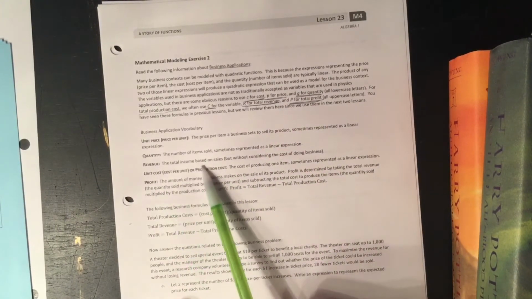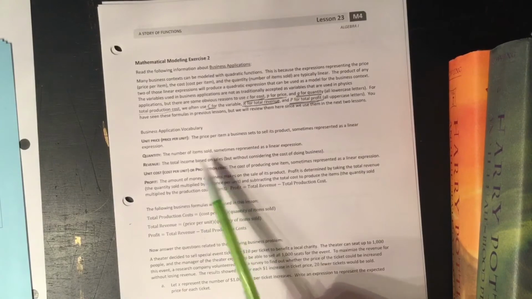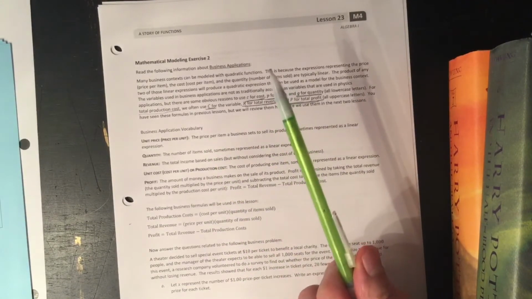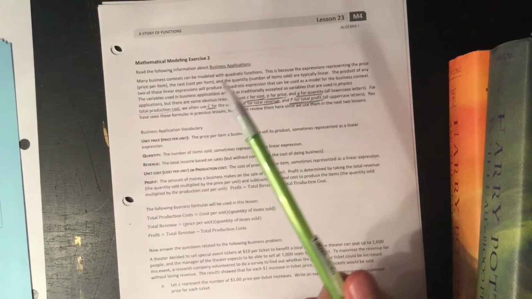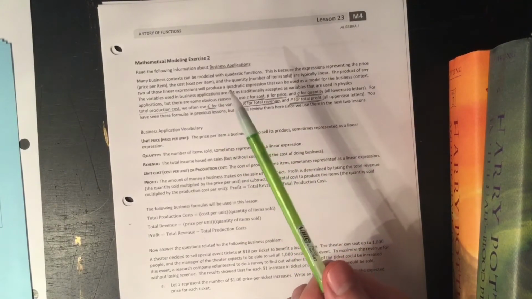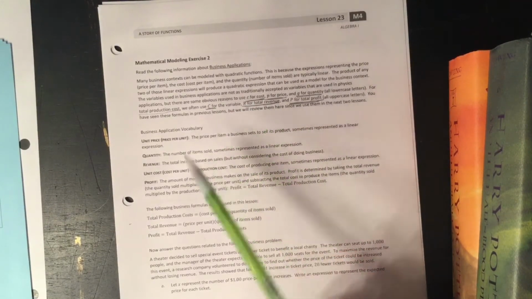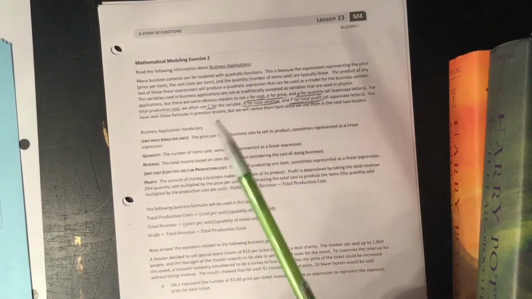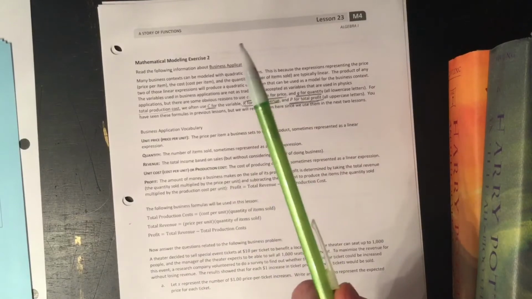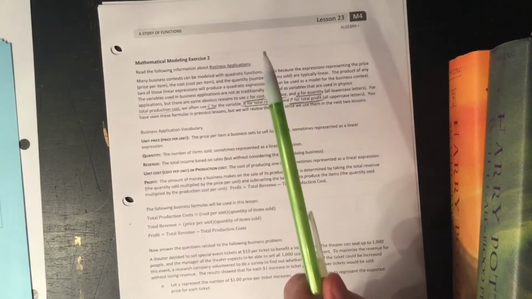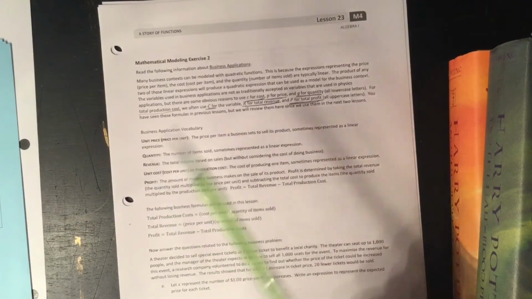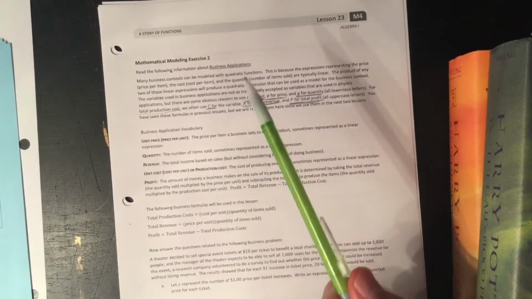The revenue is going to be the total income based on the sales. So going back to the pencil example, I take this pencil, I sell it for $1, and I sell 50 of them. Total amount of money or revenue that I get is going to be $50. The next part is unit cost or production cost. How much did it cost you to make it? Let's just say this thing cost me 50 cents to make. I sell it for $1. So the unit cost would be 50 cents per pencil.